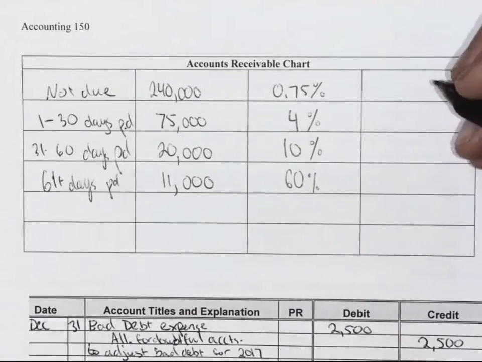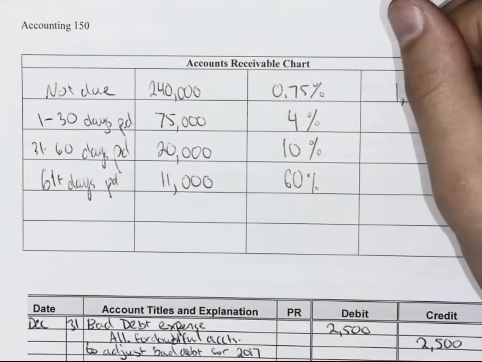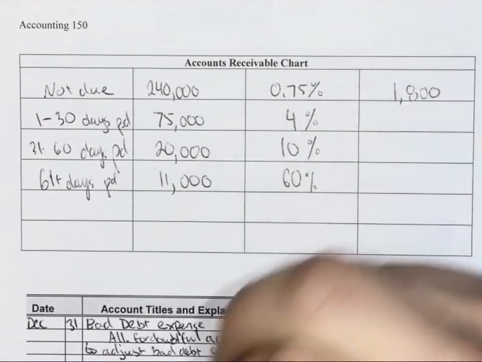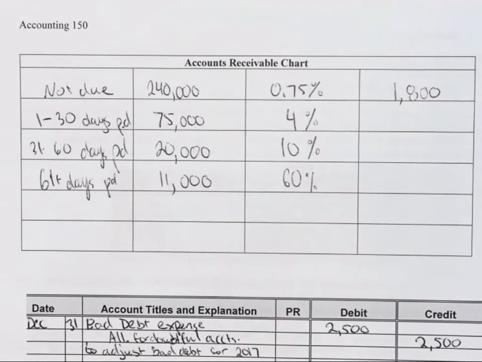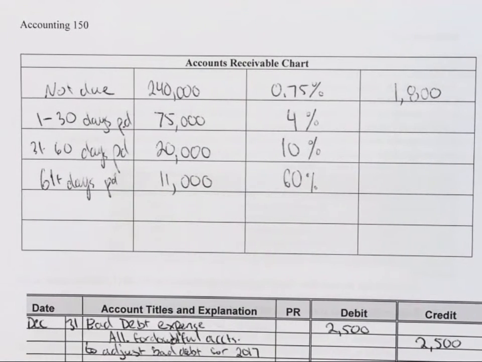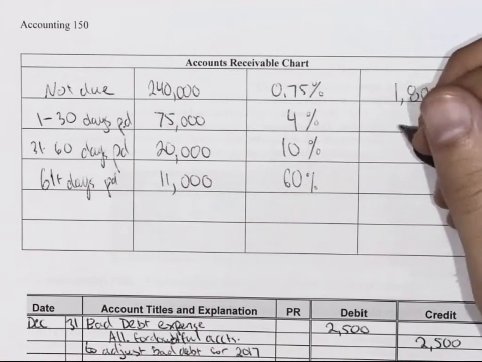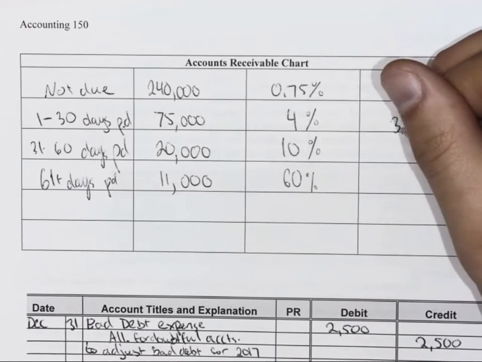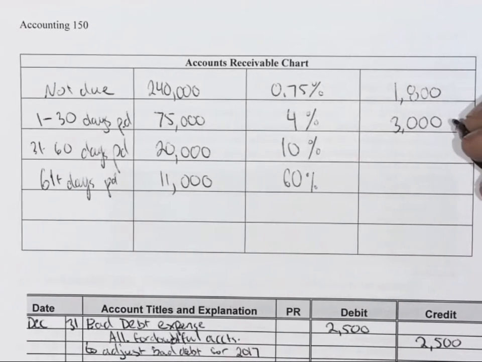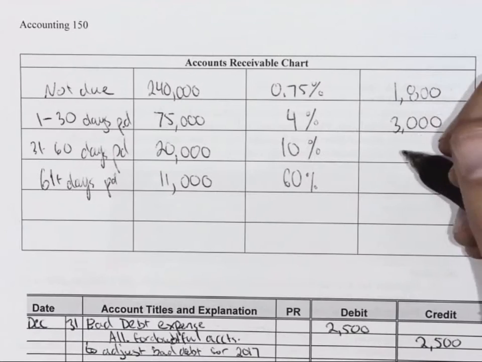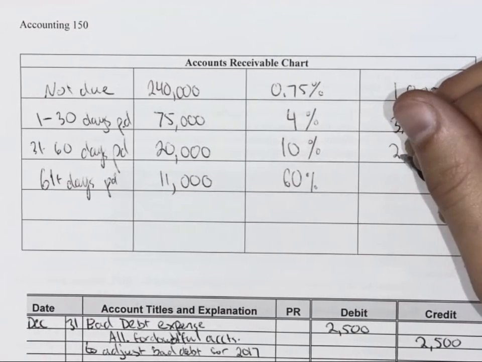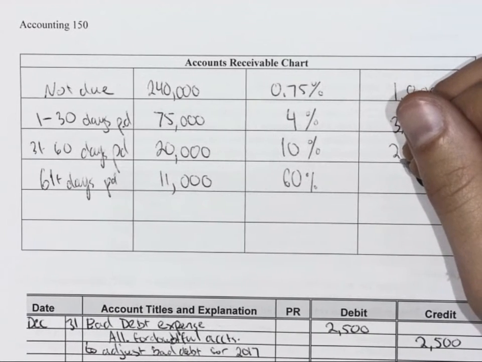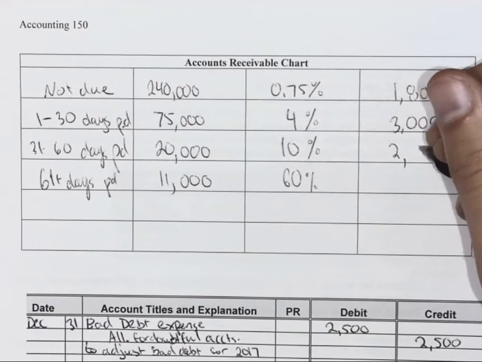And what do we get for each one? What's 4% of 75,000? 3,000. 10% of 20,000.